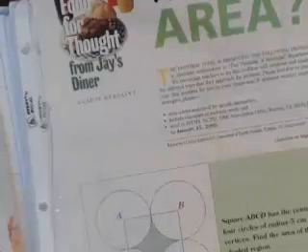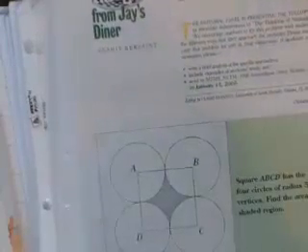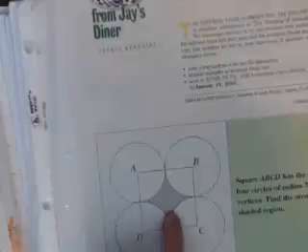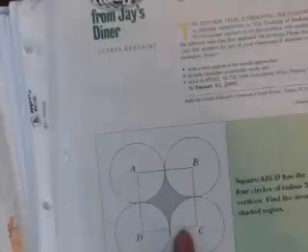And then the last is a problem solving that you might see on a standardized test, where you're looking for the area of the shaded region. So what you know is that the circles are all congruent and they all have a radius of 5 centimeters.